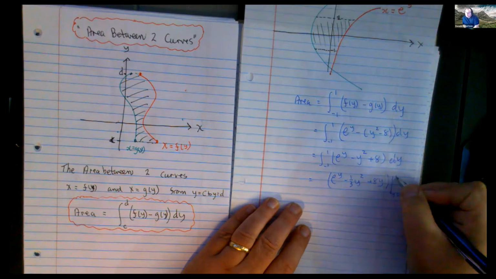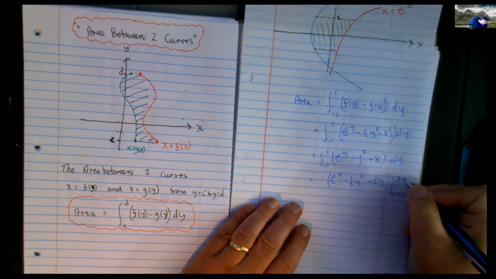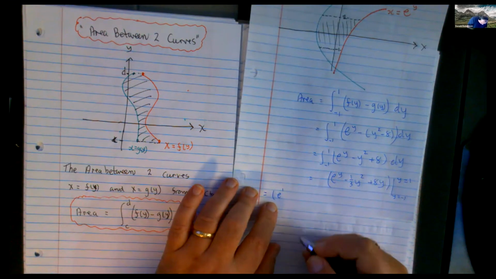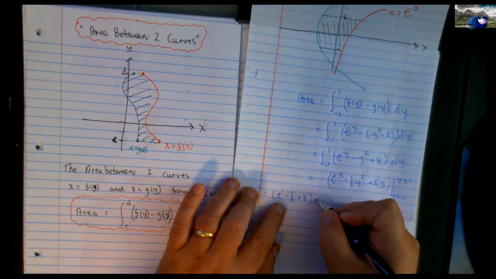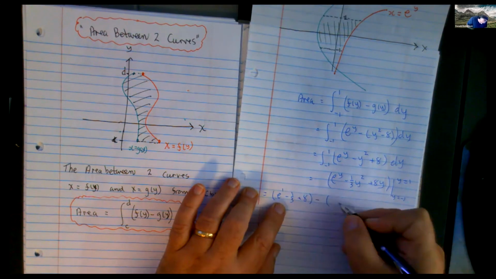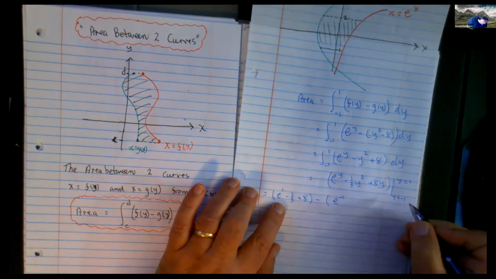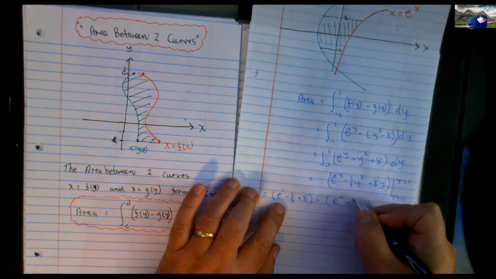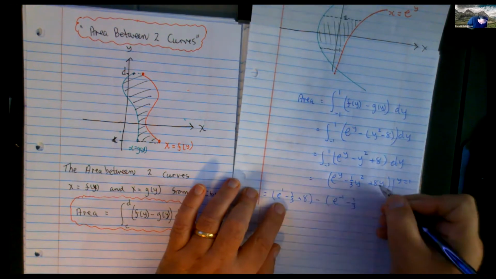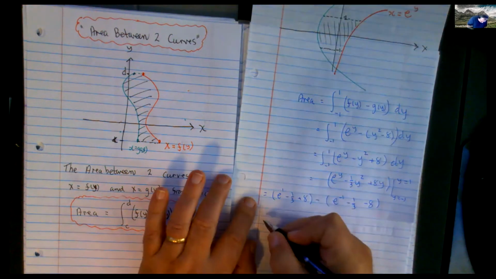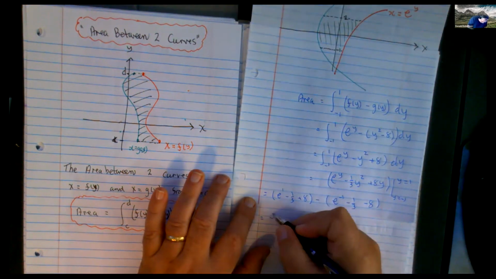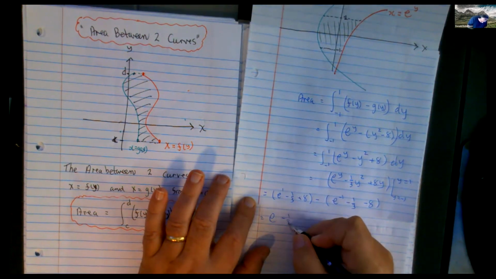Let's plug in some numbers, see what we get. You get e to the 1, take away 1/3 times 1 squared, 8 times 1, subtract e to the -1. You plug in -1 here, you'll get -1/3. You plug -1 in here, you get -8. What do I get? I get e, I get this guy, I got this guy.